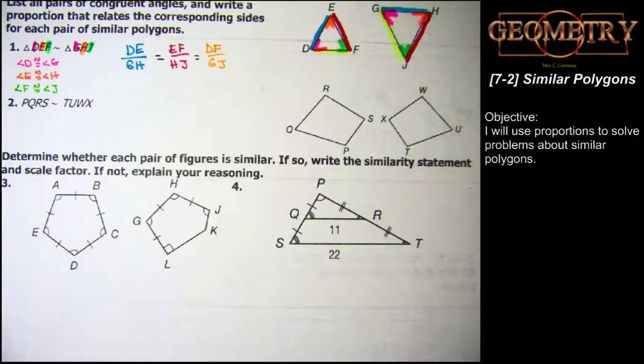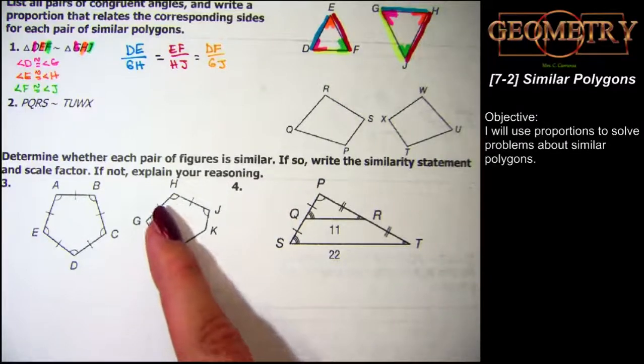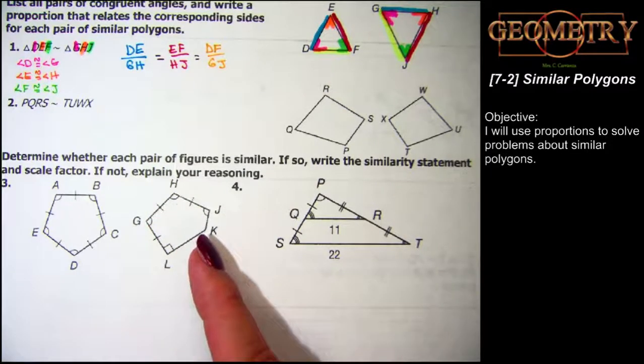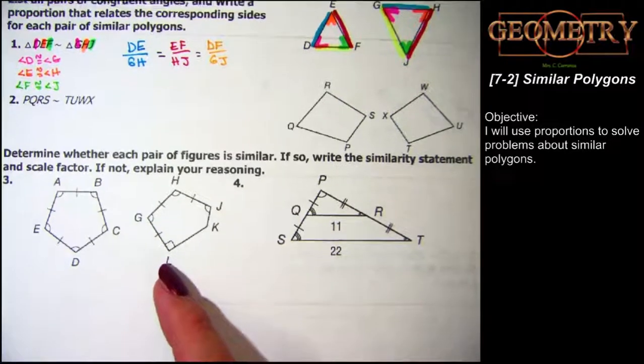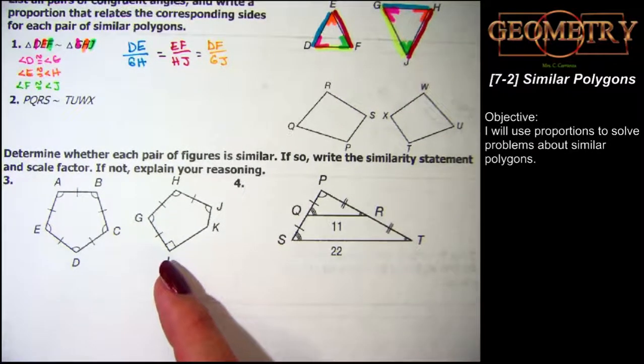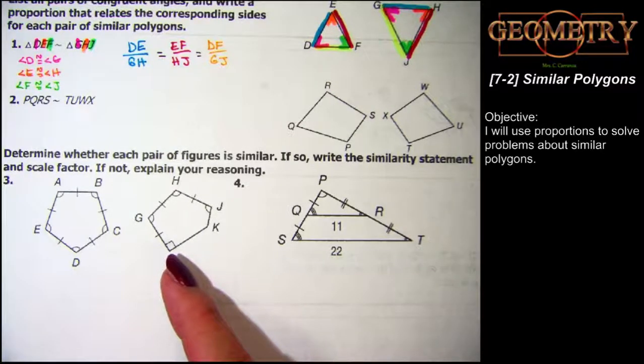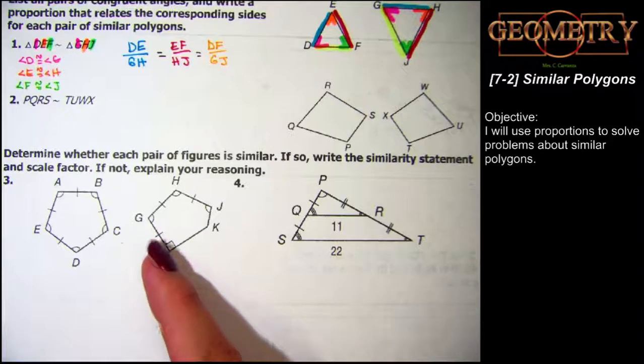Okay, looking back at these two shapes on number 3. Are the angles congruent to each other? No. The corresponding angles aren't congruent. If I look at the first one, all of them are congruent to each other, and that's fantastic. When I look at this one, I have these 3 congruent, but that one isn't marked, so I can't say it's congruent. And that thing's a right angle, which means that angle is congruent to all other right angles in the universe, but not necessarily to these things because I don't know what those measures are.